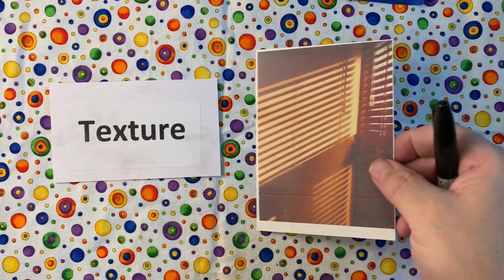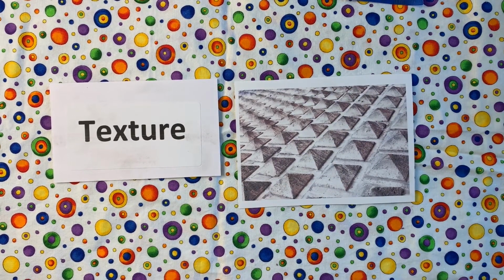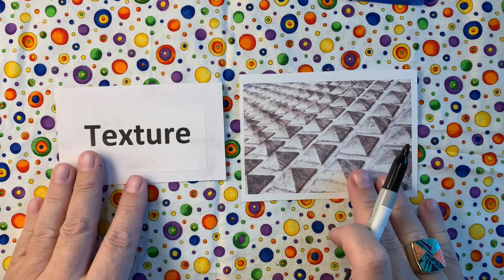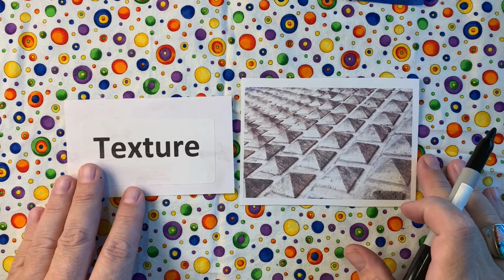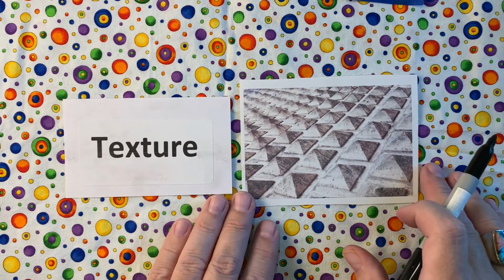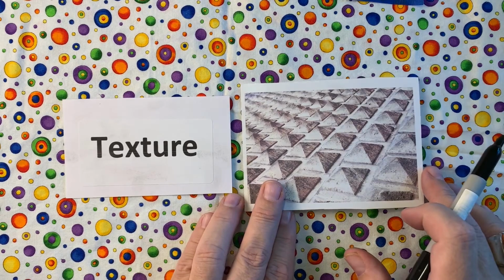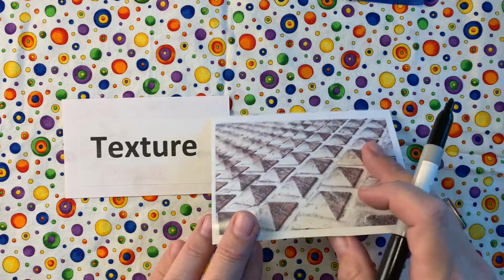How about a form repeated? Absolutely. That can create a texture too. Here's a bunch of little pyramids next to each other. It looks like it could be maybe a bed of nails, a very uncomfortable surface to rest on. But these repeated forms create texture. So that helps us understand that the roughness or smoothness of a surface refers to its texture, and it can sometimes be made by repeating an art element.